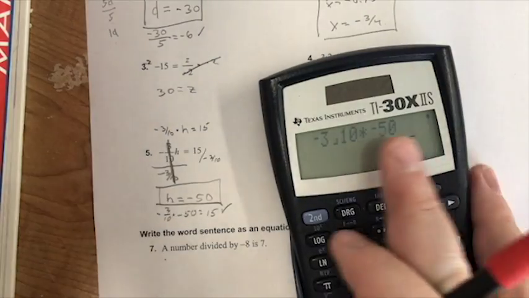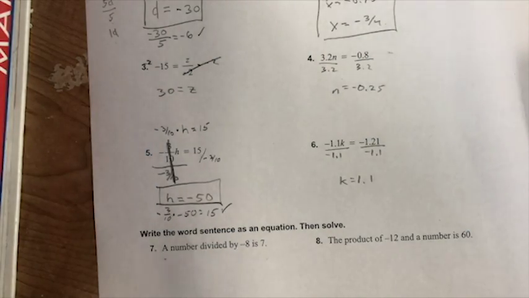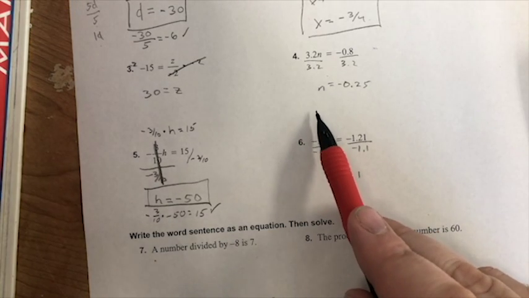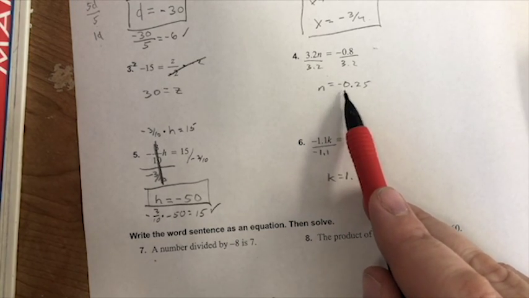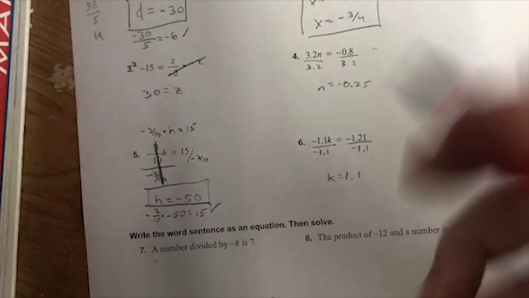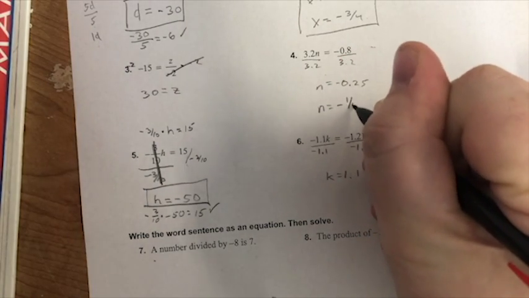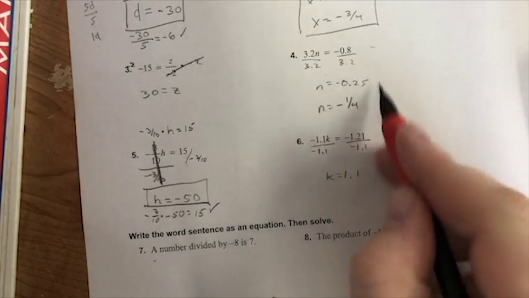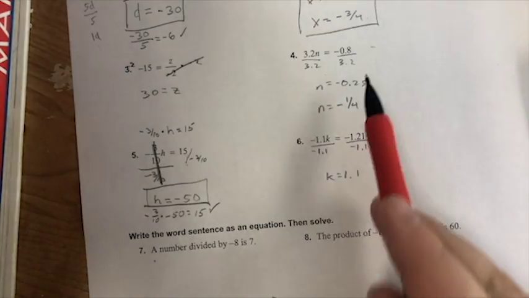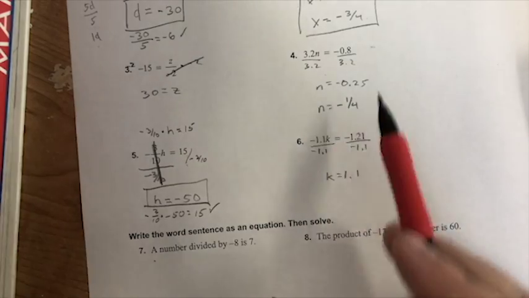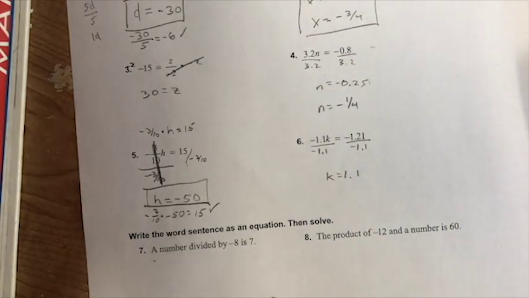Plugging it in, but for the sake of time, I'm not doing it for this video. So for number 4, you should have gotten n is equal to negative 0.25. Also, the answer would have been negative 1/4, because these are two things that are the same. This decimal is this fraction. So if you got either one of these, it's good.